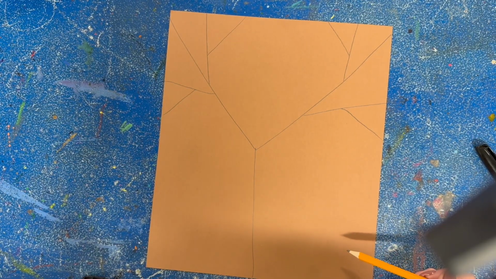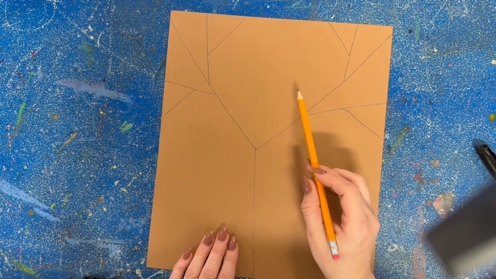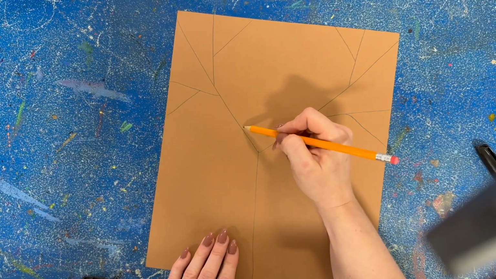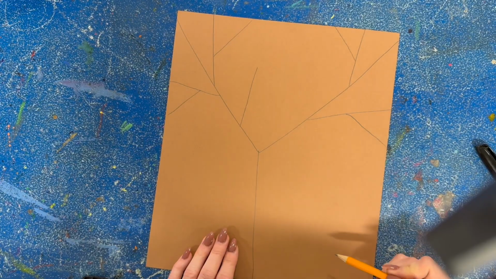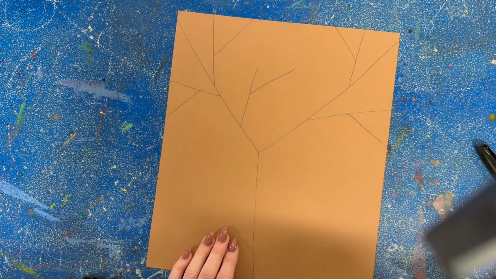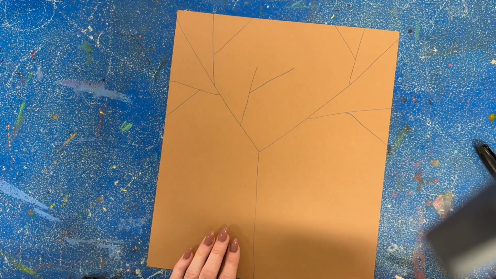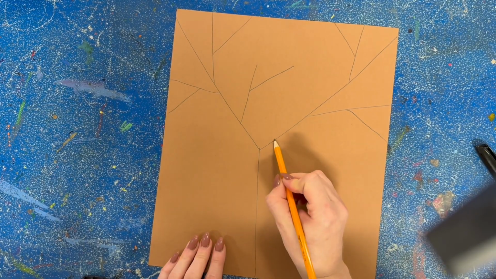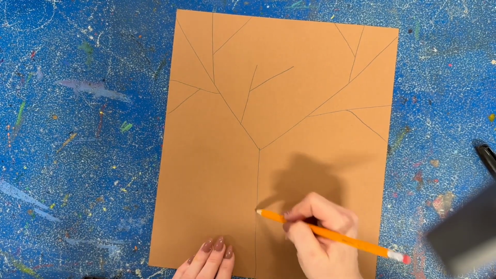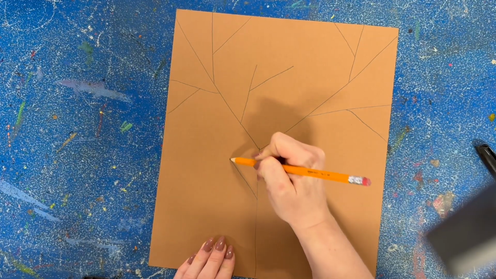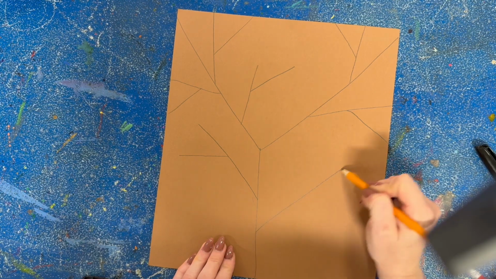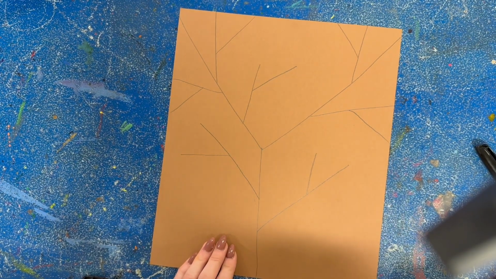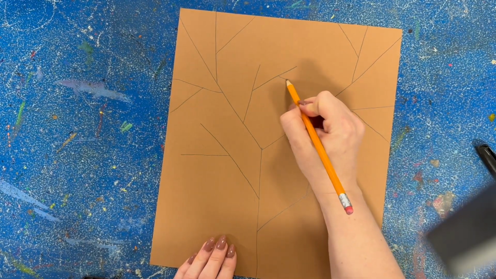Let's add some branches in this area. It looks kind of blank here. So I'm going to add a branch that just comes out this way and then this way. Now here's where you can be a little creative. You can add a few more branches wherever you like. You can even add some coming off from the tree trunk right here if you like. And a few more if you'd like.